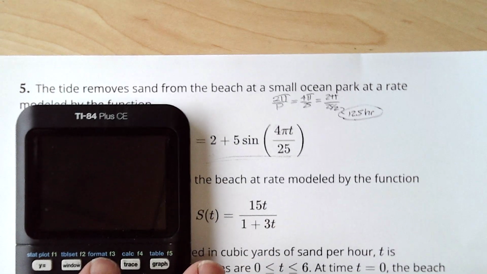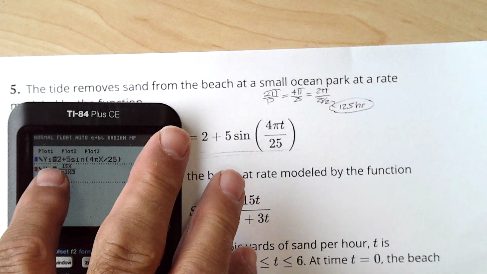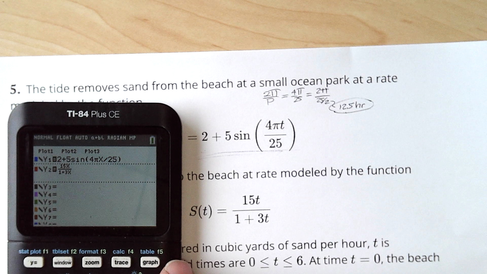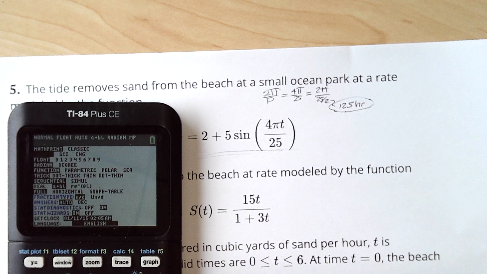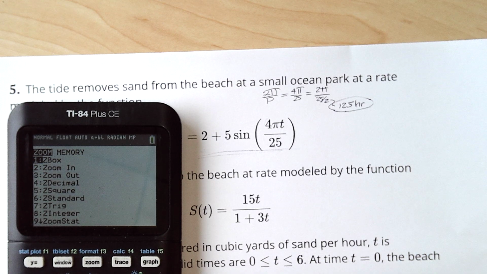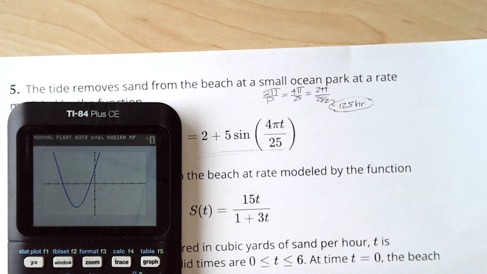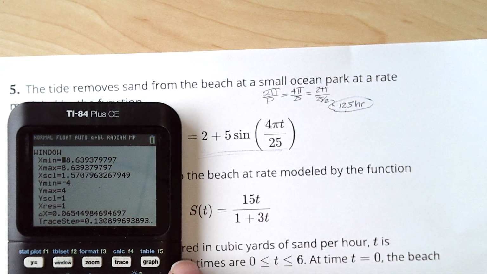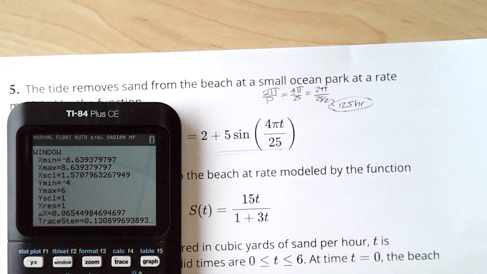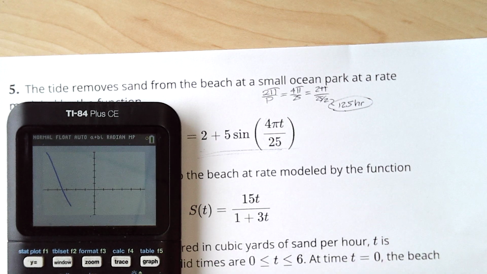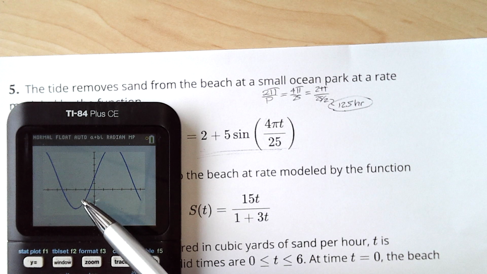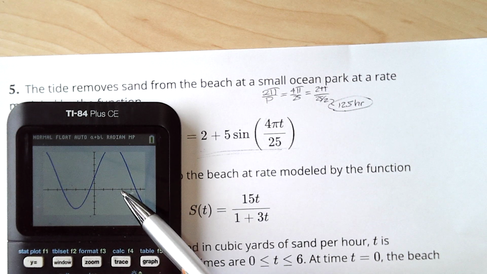Let's take a look at what that looks like. On my calculator, I've typed that in as equation 1. So I'm going to go back here and turn this equation off by pressing enter. Zoom, let's see, mode is in radians, zoom trig. I need to see a little higher, so I'm going to make my y max maybe 6. And we're doing this between 0 and 6: 1, 2, 3, 4, 5.